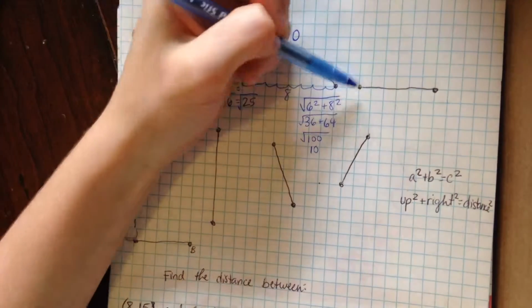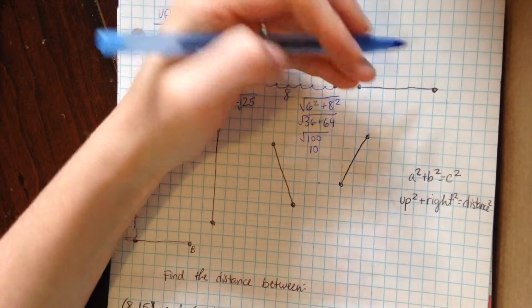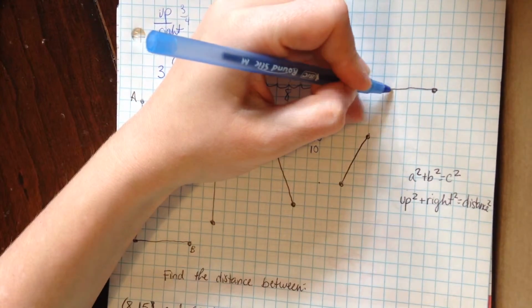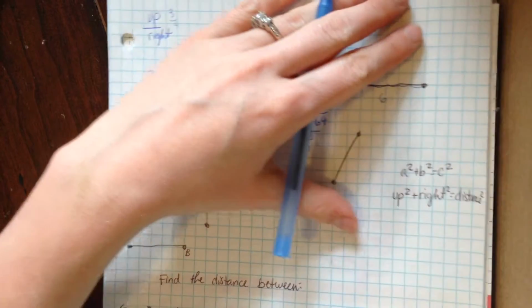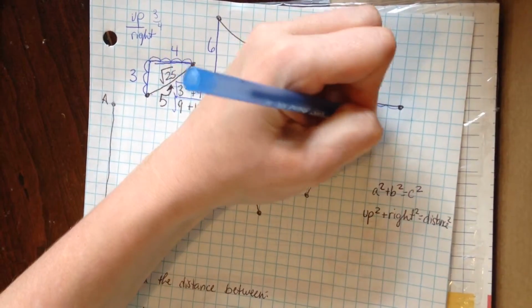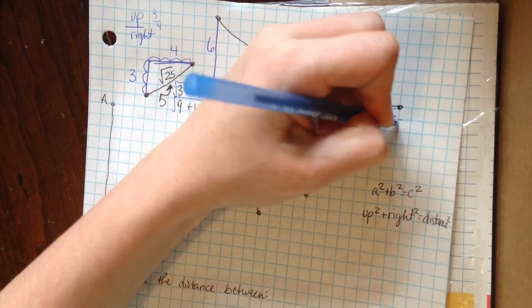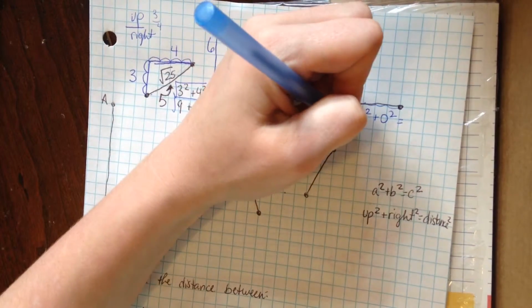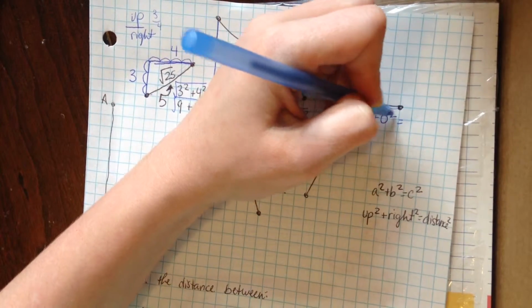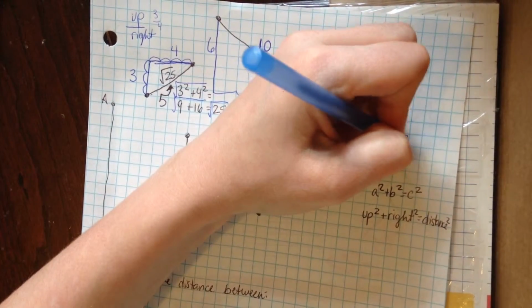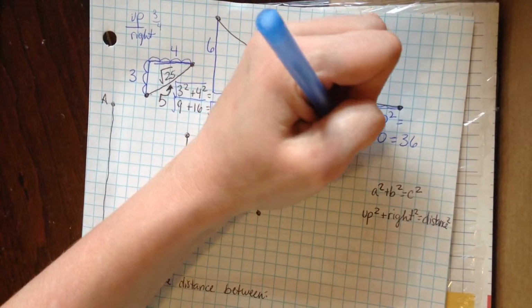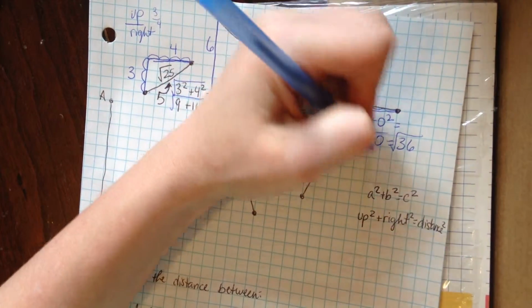Let's look at this one. Some of you are like, well, I counted the right. It's 1, 2, 3, 4, 5, 6, right? There's no up. What am I going to do? It's like 6 squared plus no up squared. 6 squared is 36. 0 squared up is 0. 36 plus 0 is 36. The square root, and I get 6.